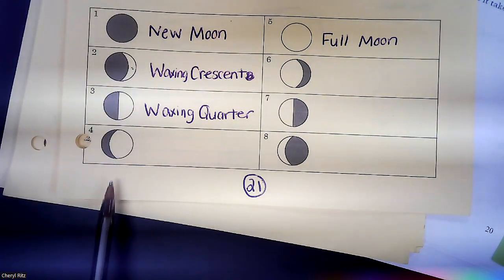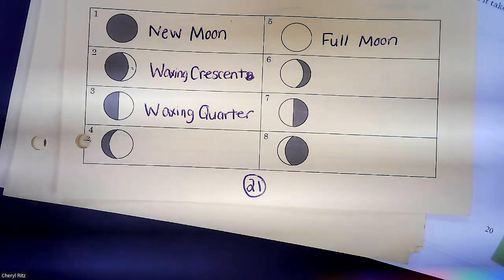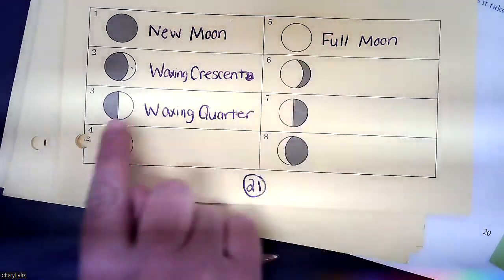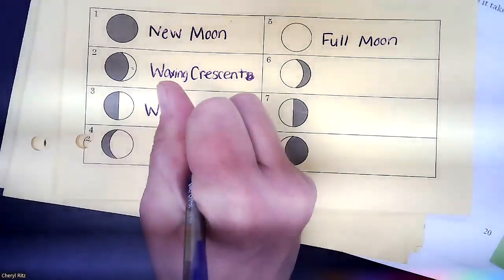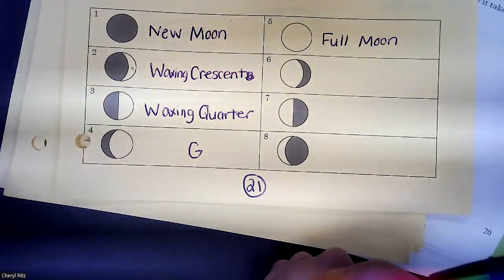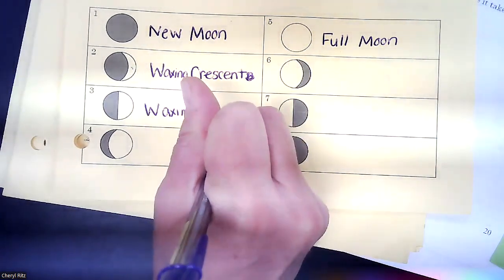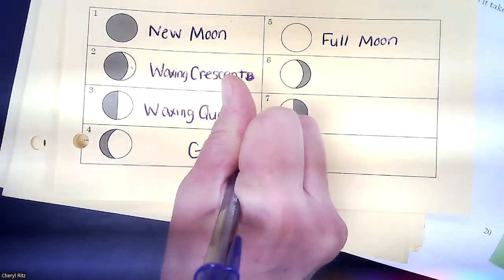Okay, all right, then we've got this guy right here. Again, mostly light, mostly dark, half and half? Mostly light. In fact, the way I described it is it's almost that full moon. It looks very similar to the full moon, just missing a little bit. So that's again where the letter G comes into play. The gibbous, the G.